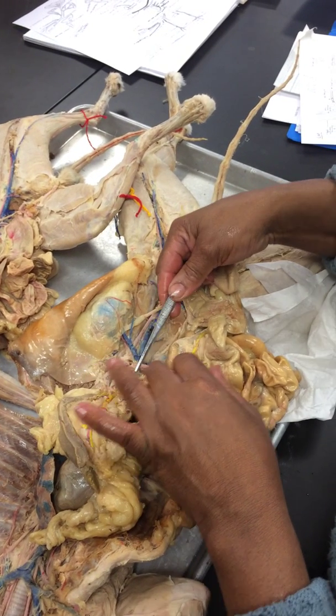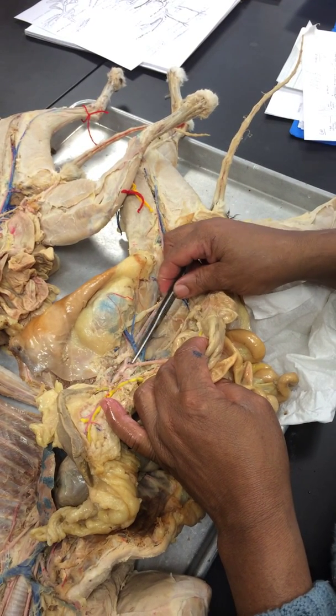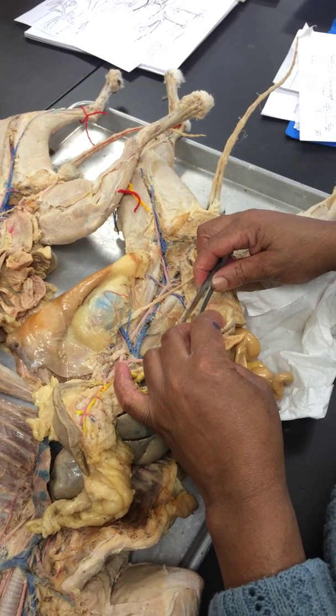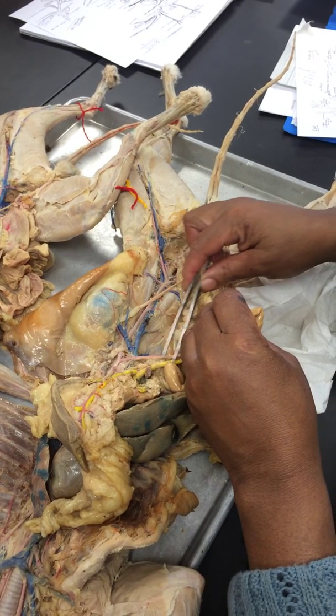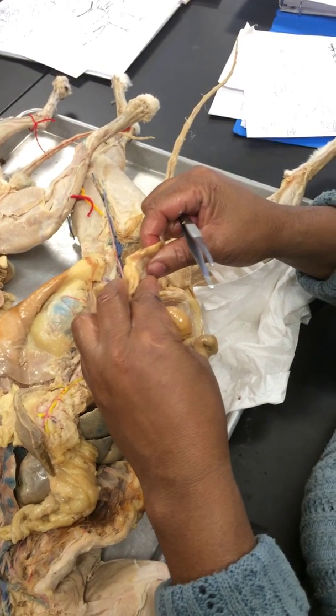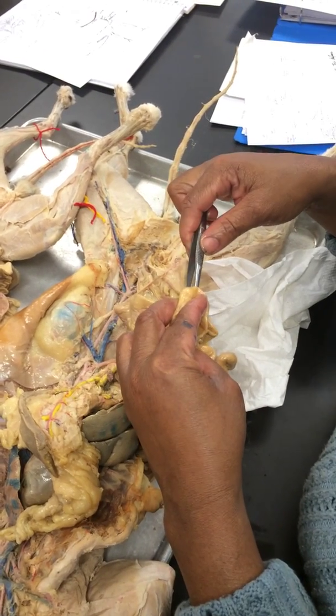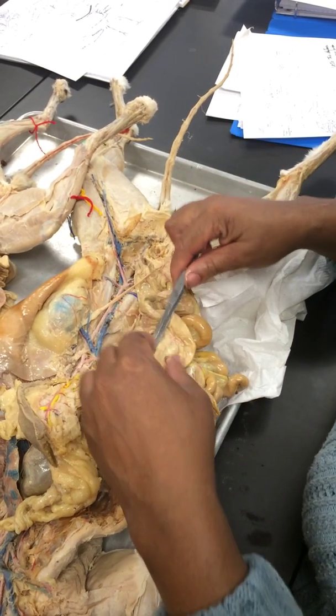Then below it, there's another big one by itself, a singleton. That's your superior mesenteric artery. Now this yellow one was the vein, this red one is the artery. They both go to the small intestine. The red one brings stuff to the small intestine. The yellow one takes stuff from the small intestine.